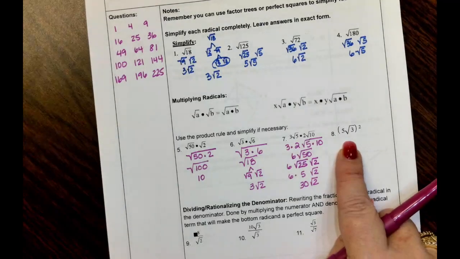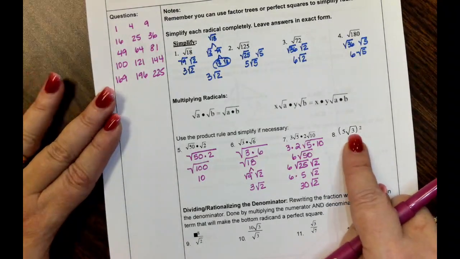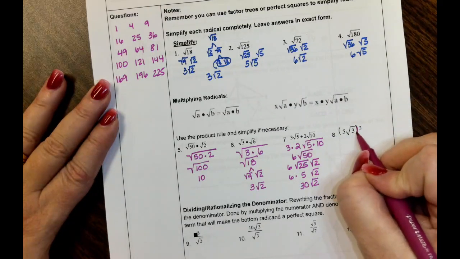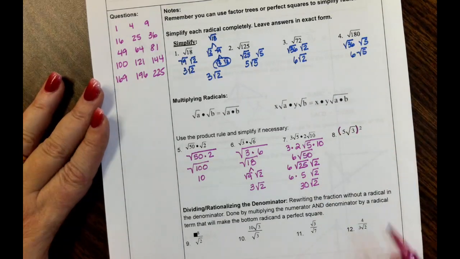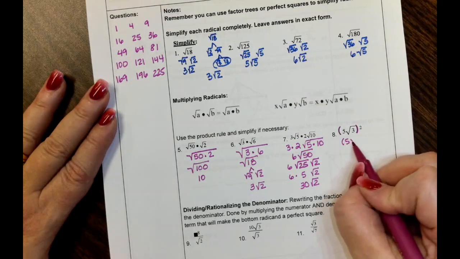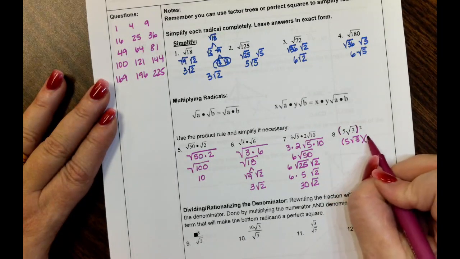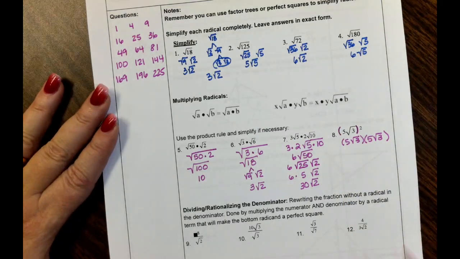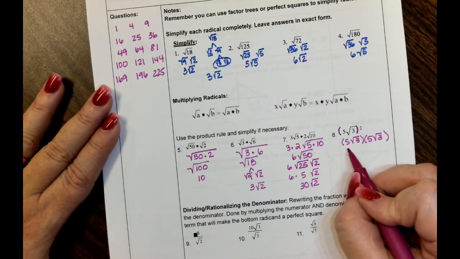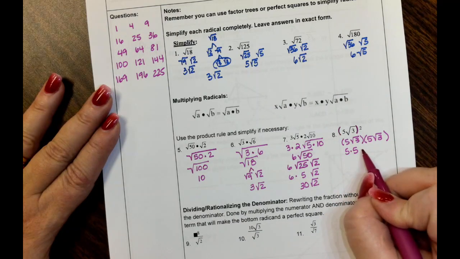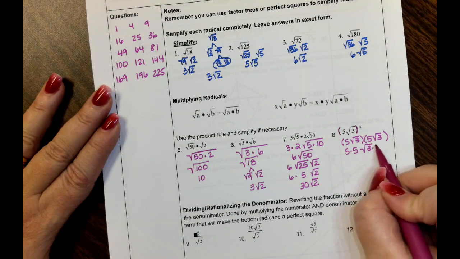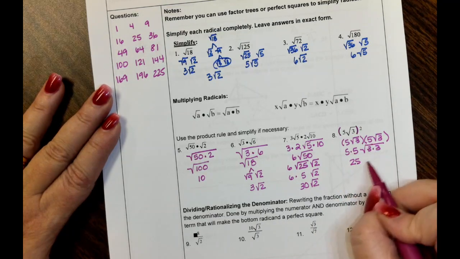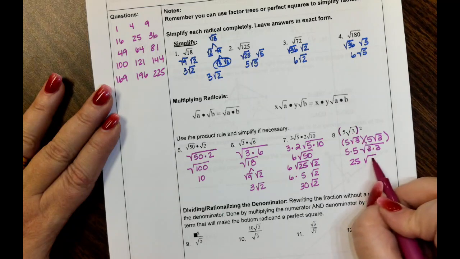Now be careful here. The mistake that people make here is they'll square the square root of 3, but they forget to square the 5. Remember that the 2, that exponent, is hanging onto the parentheses, so everything in the parentheses gets multiplied by itself. So it's 5 radical 3 times 5 radical 3. If we regroup that to our outside numbers, 5 times 5, and our inside numbers, 3 times 3, we get 5 times 5 is 25. Root 3 times 3 is the square root of 9.